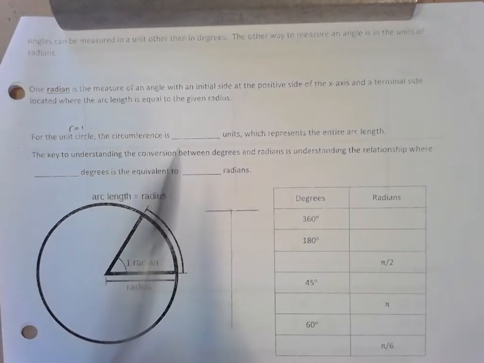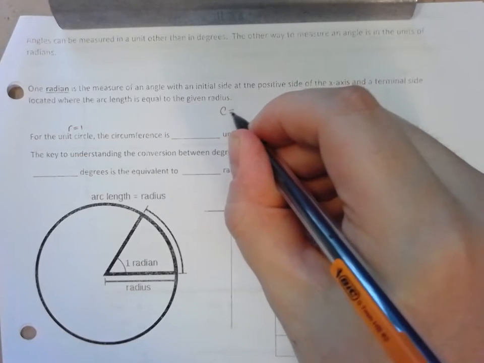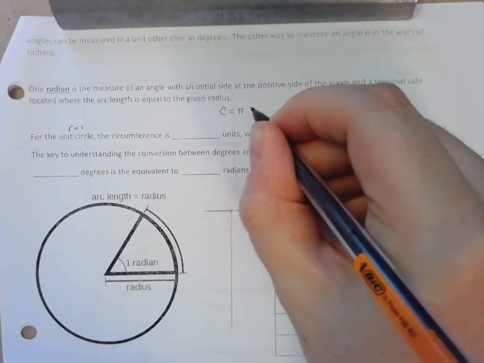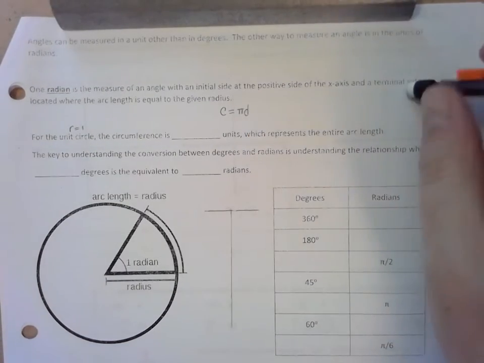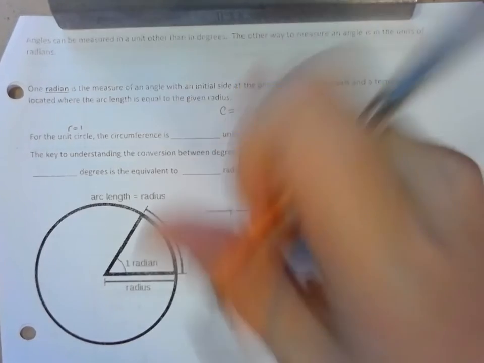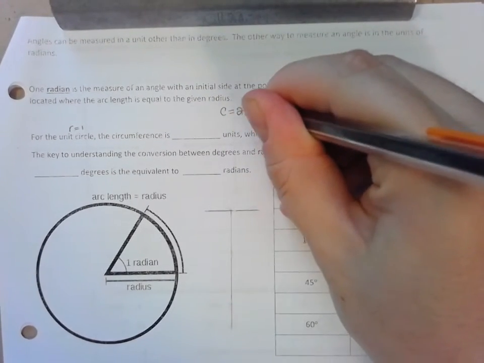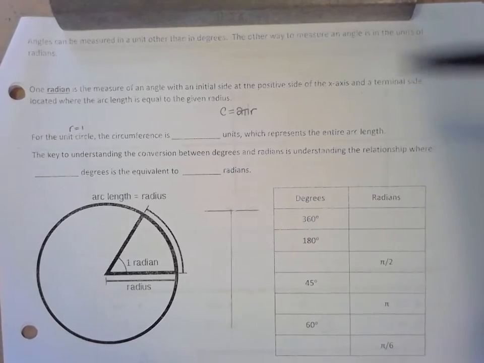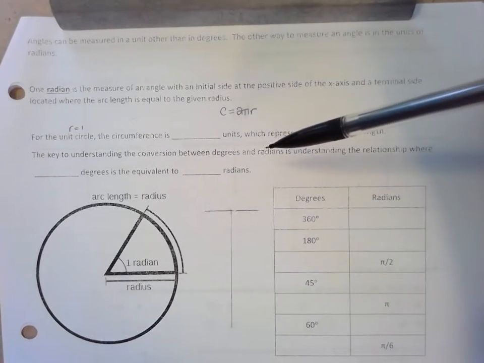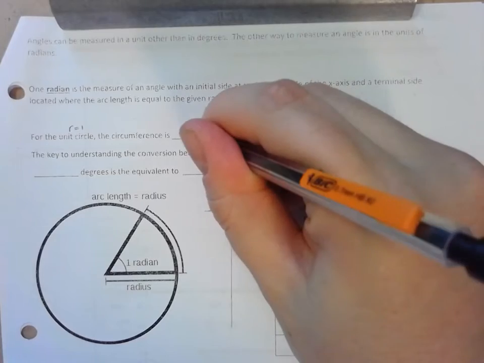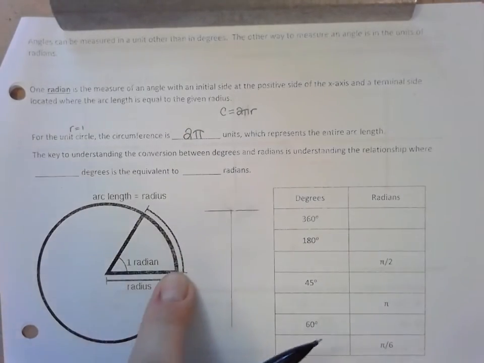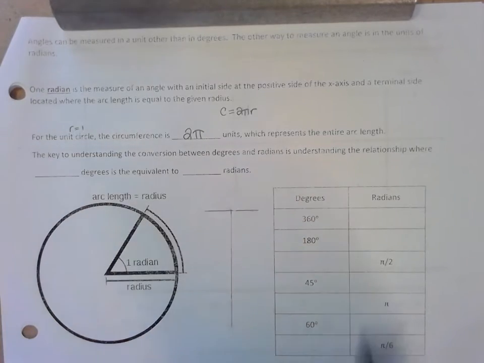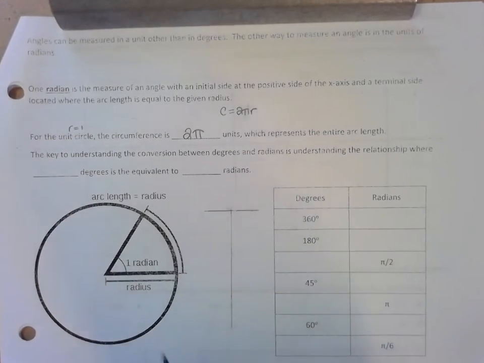The circumference is how many units? Remember your circumference formula, it's a length. Is it pi r squared? Is it 2 pi r? Is it pi times d? That's the circumference formula. But if you're referring to a radius, it's 2 pi r. This is the one that's going to help us. When the radius is 1, the circumference would be 2 pi times 1, so the whole length around the outside of a unit circle would be 2 pi. This represents the entire arc length of the entire circle.